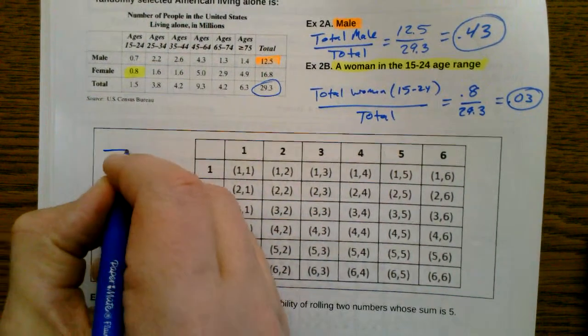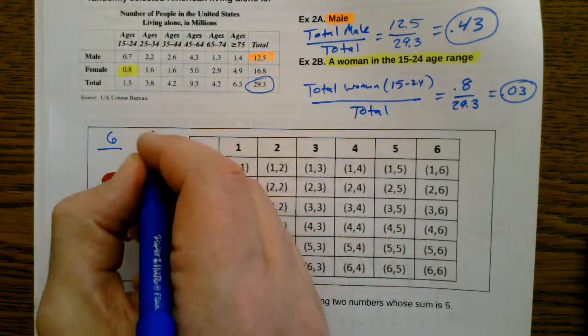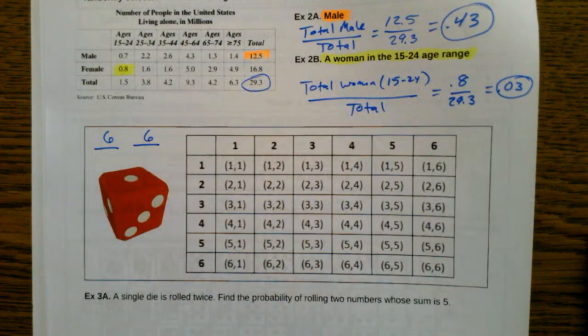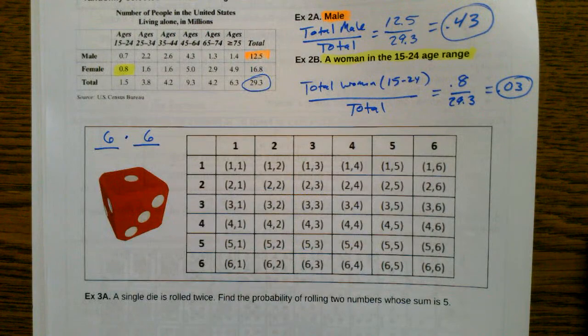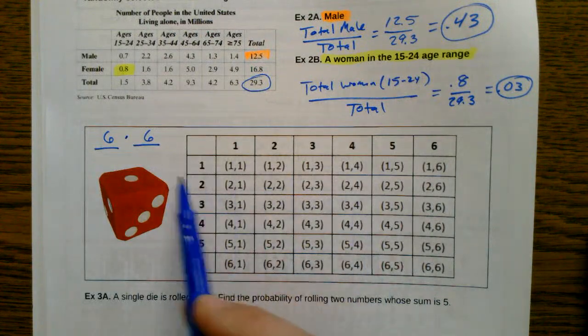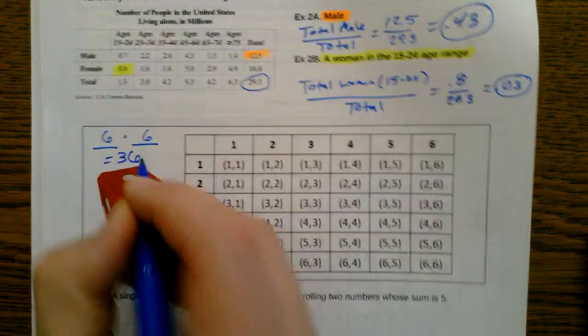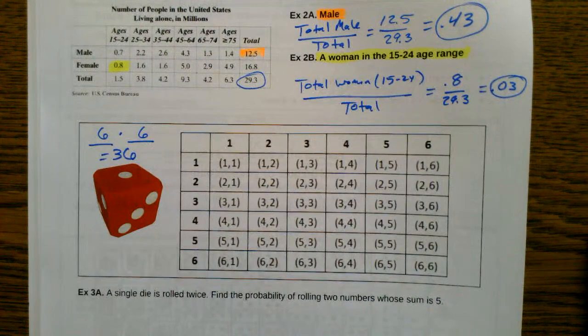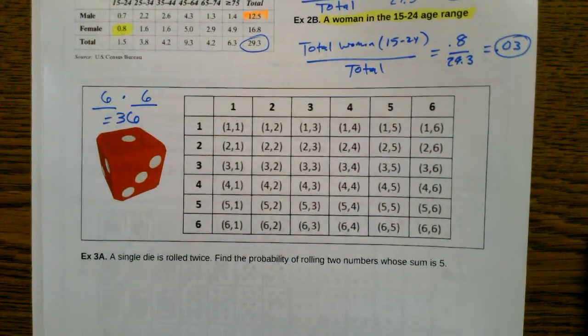So for the first die, we have 6 choices. For the second roll, we have 6 choices for a 6-sided die. If I multiply them together, the multiplication principle from Unit 9.1, if I add up all these boxes, there are 36 possibilities. So I always need to figure out how big our sample set is so that we can do our total on the bottom.